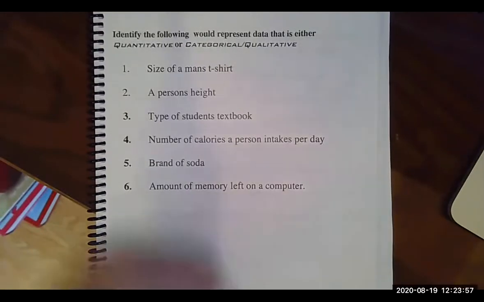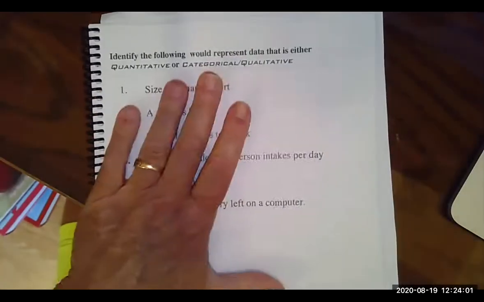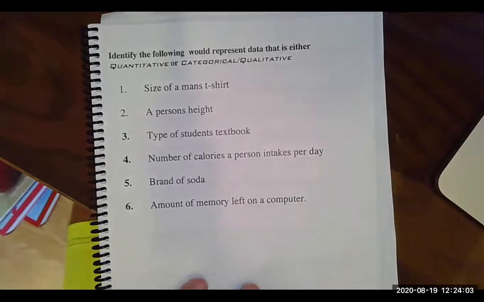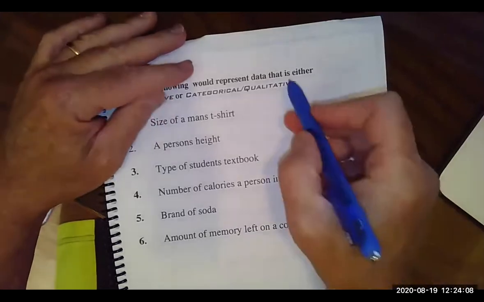I'm going to write 2 words before I get started on this stuff here. 2 words for you. Start off with that way. I think I'll do it down here.